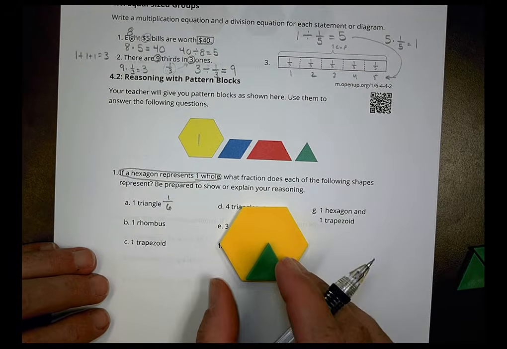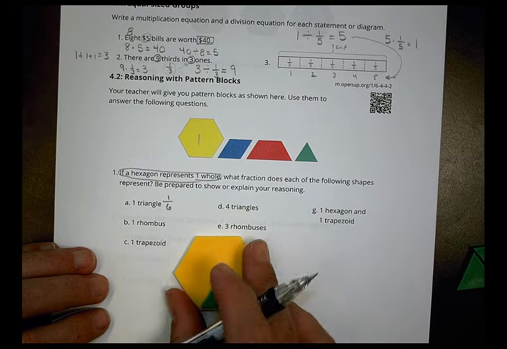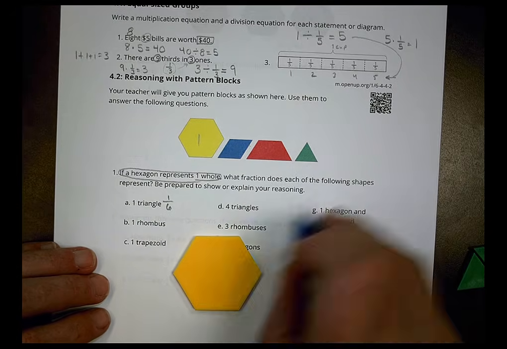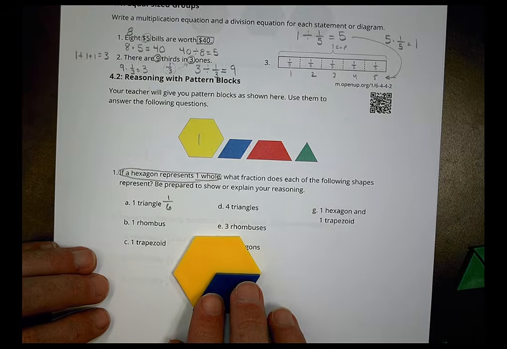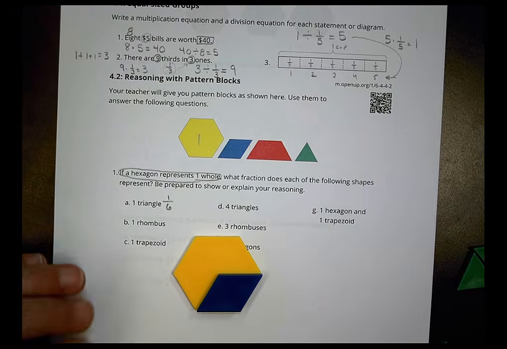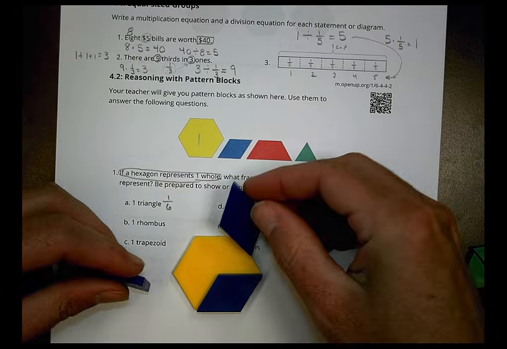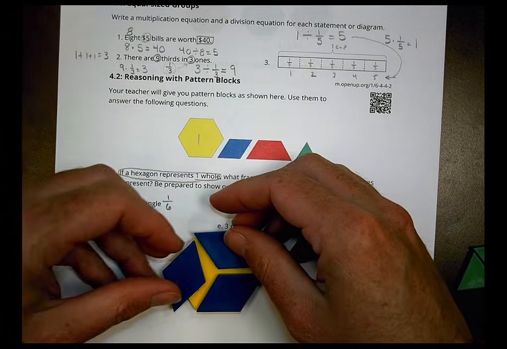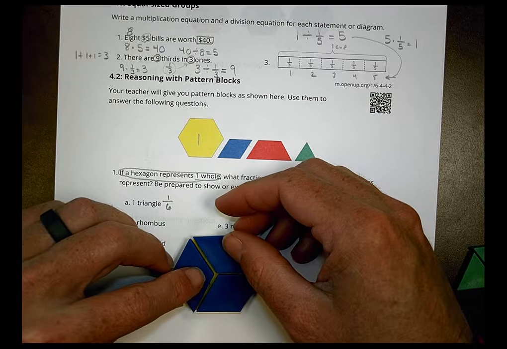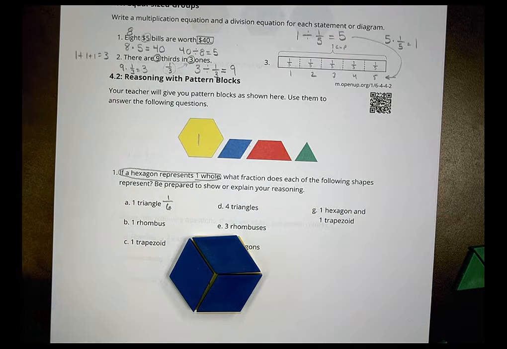All right, that's one triangle. When we look at B, B says, what about the rhombus? Well, when I put a rhombus down here, I could stick one right there. And what I might notice, maybe I need a couple more to take a look at it here, is for the rhombus, 3 rhombuses can work together to form one hexagon.